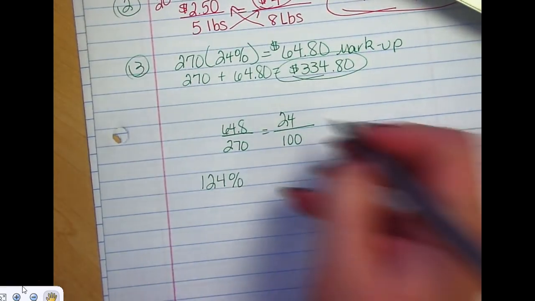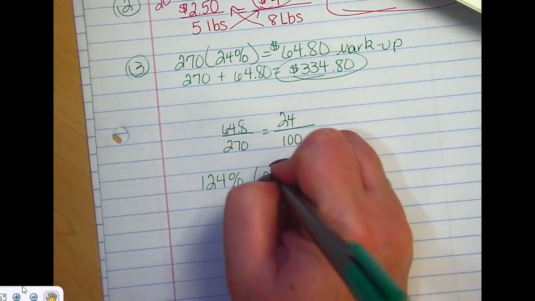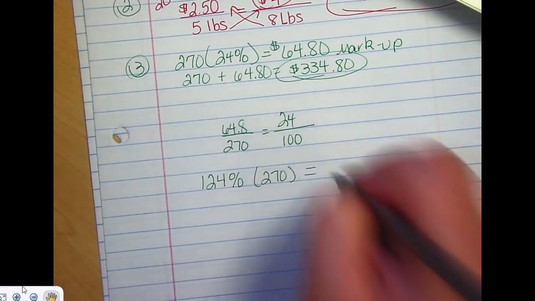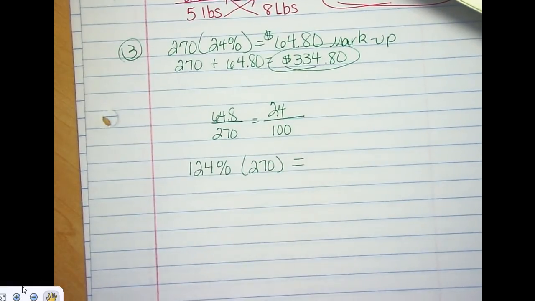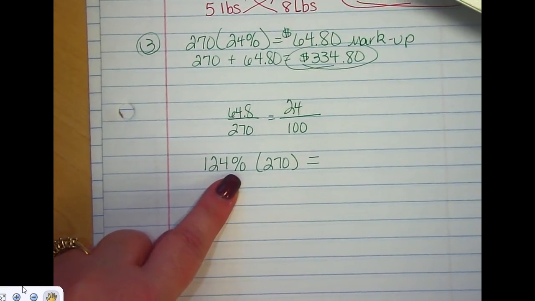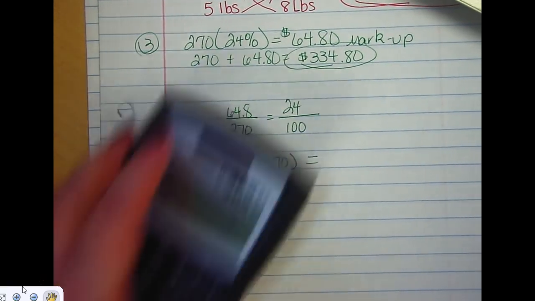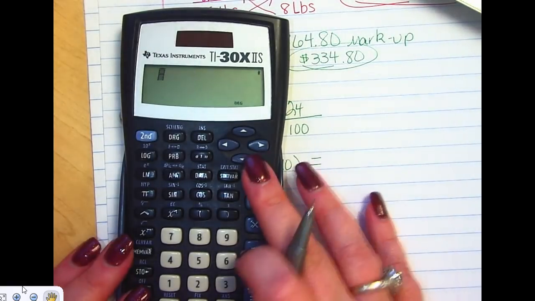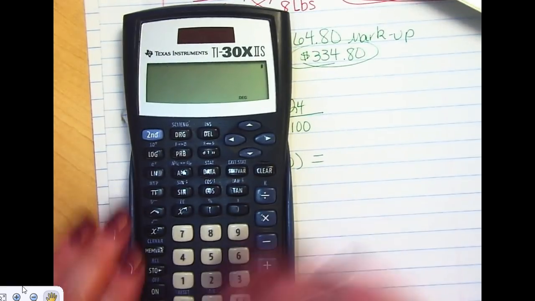Can anybody tell me, could I do 124% times 270 and get the answer? What would 124% times 270 get you? I want you to try this on your calculator. Do you remember where the percent button is? Okay, so let's look at that. And then I want to think about this.